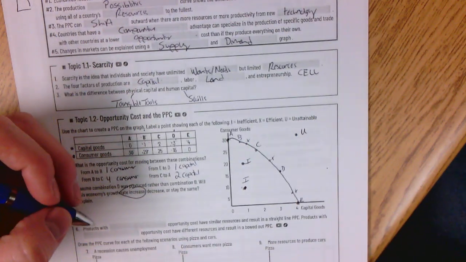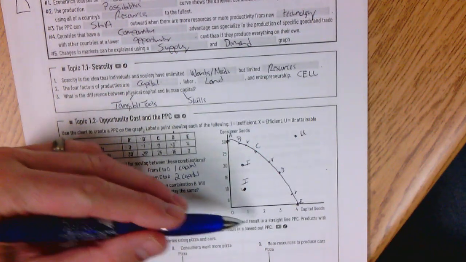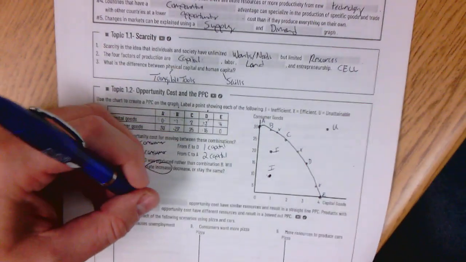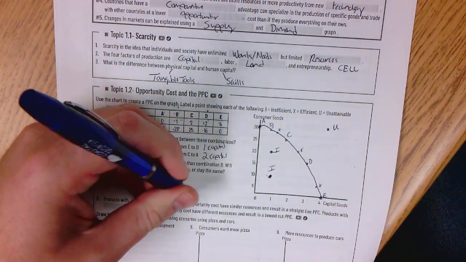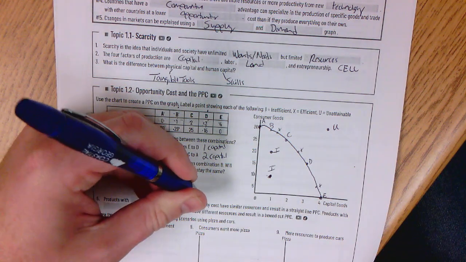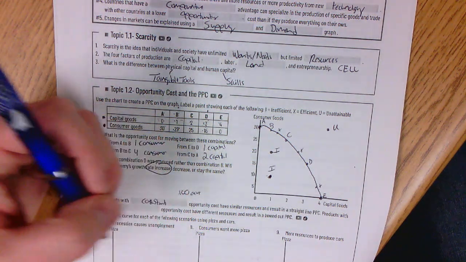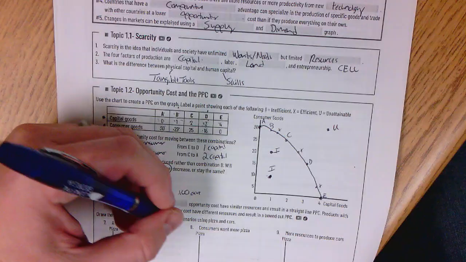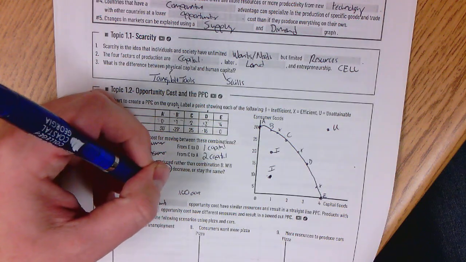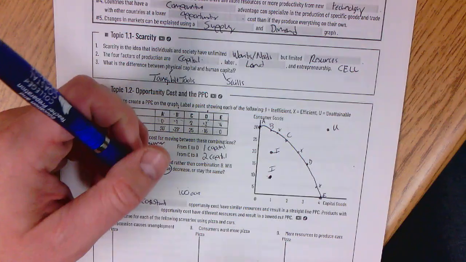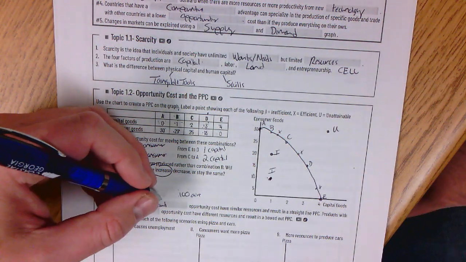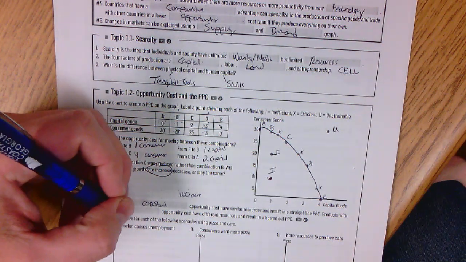For 6, products with blank opportunity costs have similar resources and result in a straight line. So this would be our constant opportunity cost. If I'm looking at a farm that has 100 acres, every acre of potatoes that I grow, I'd have to give up an acre of something else. They're all sharing that same land, and so it would be a constant opportunity cost. Every acre I add of one thing, I'd have to give up an acre of something else. Every class of econ that I teach, I have to give up 1 class of something else.